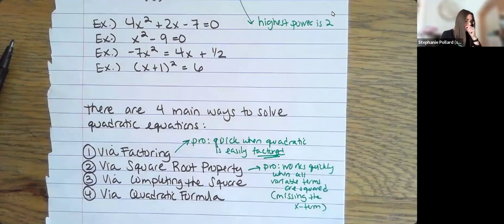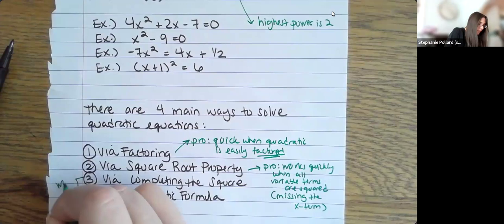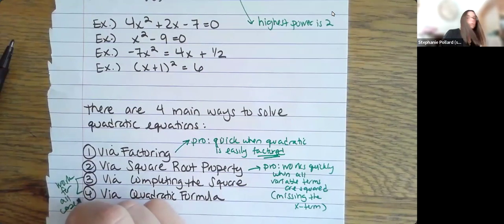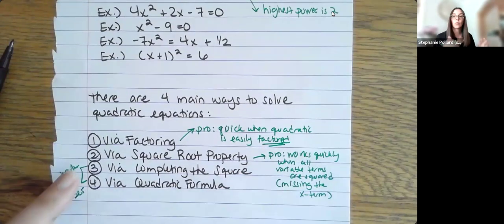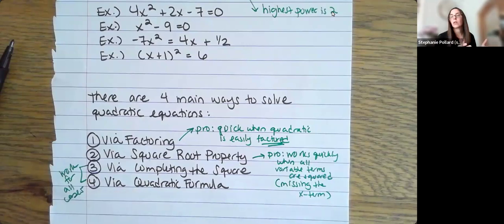Now, the last two, they work in all cases. So these are our go-tos. Let's say you've thought about using factoring, or you've thought about using the square root property and nothing is really working. These last 2 strategies work for all polynomials. And I'll show you both of them. So you may have a preference on one strategy over the other one. It is good to know how to do all 4 strategies, though, so that you're aware of them.